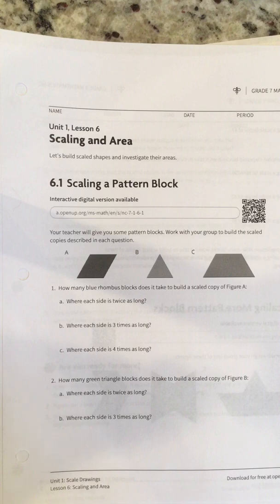So today we're going to be talking about area, and a lot of you probably think you just multiply the area times the scale factor. Well, we're going to see if that is true or not. Now, you can use the digital version. I'm going to actually use the manipulatives that we would have used in class if we were in class.